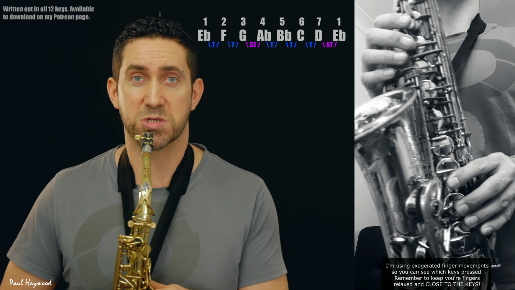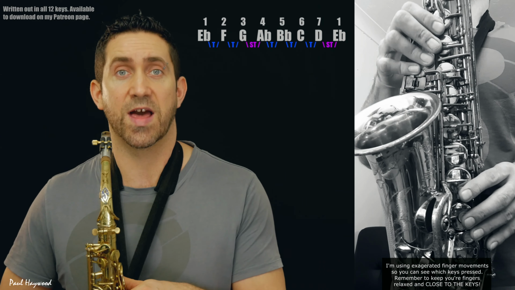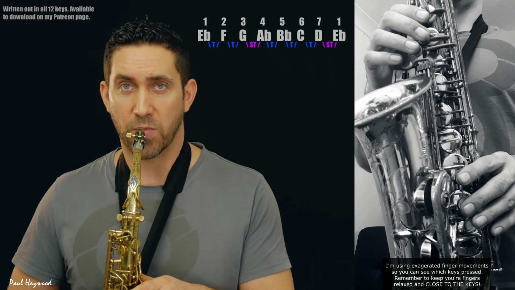So let's look at the C Aeolian mode in relation to its parent scale, the E flat major scale. If we play the E flat major scale first, which has got an E flat, an A flat and a B flat in it, we'll just run up that.